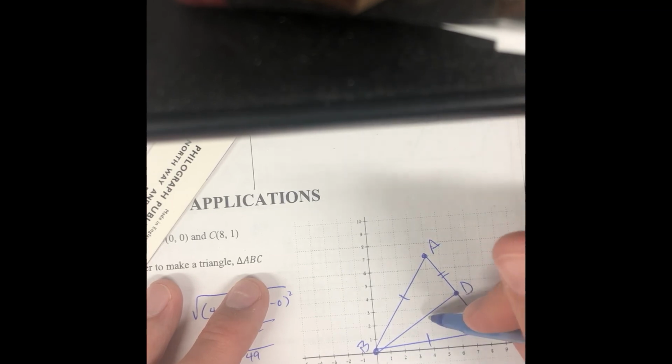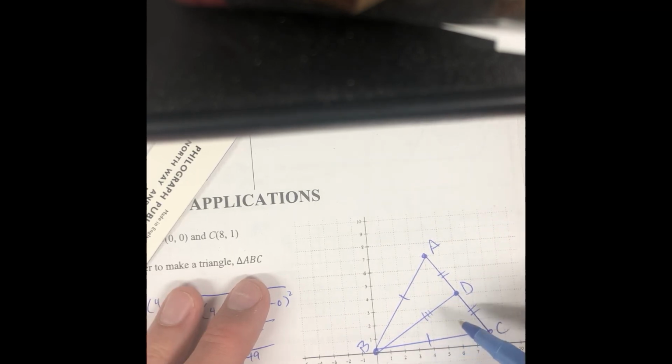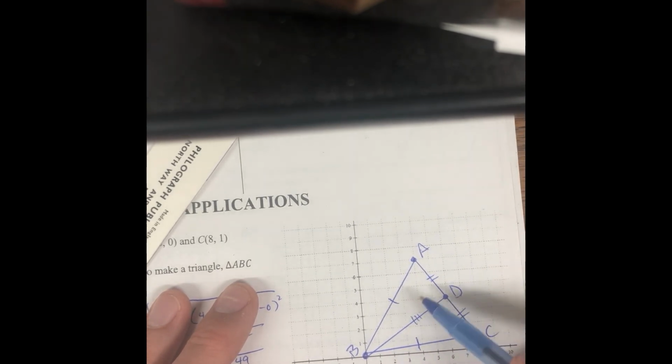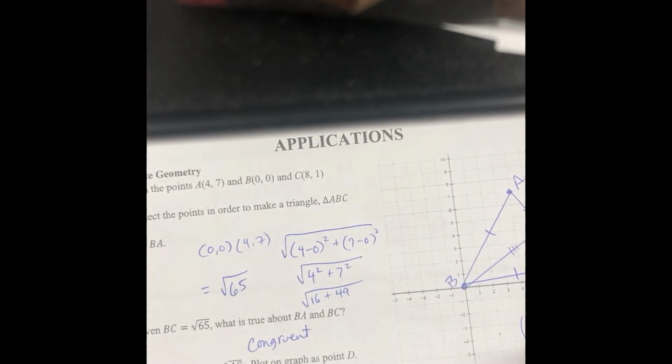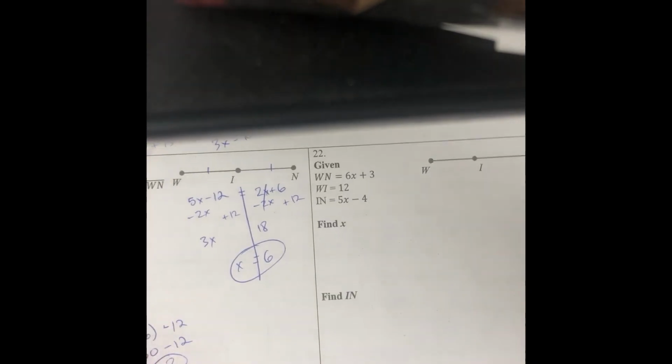And then we're going to talk about this reflexive property in the future, because we know that this is congruent to this, and this is congruent, and it's kind of the same. It is the same side, and then this is congruent and this shares it. So these 2 triangles are what we call congruent. Both these triangles are exactly the same, okay? That's it. All right, good luck.